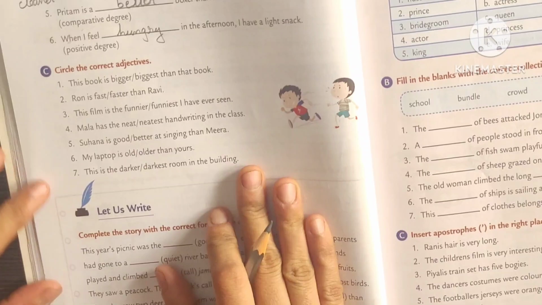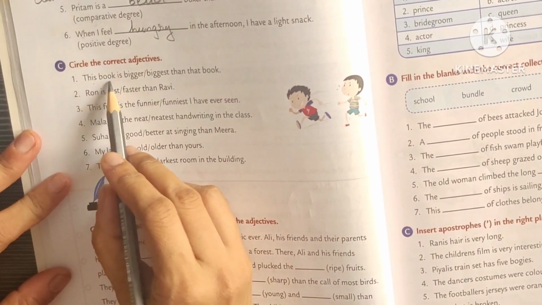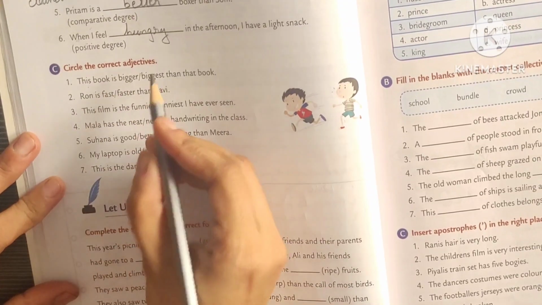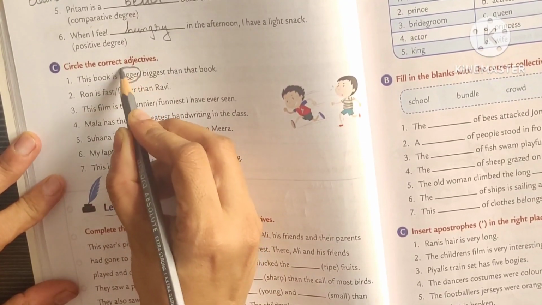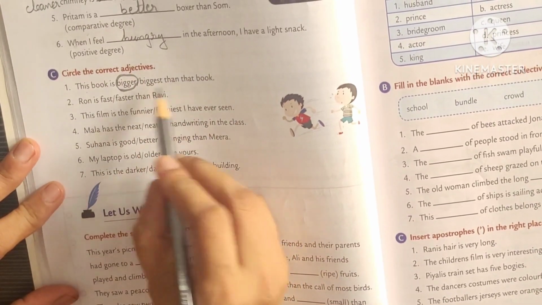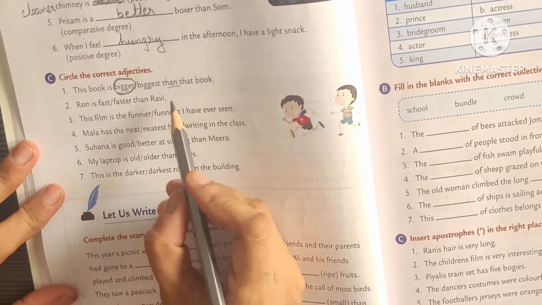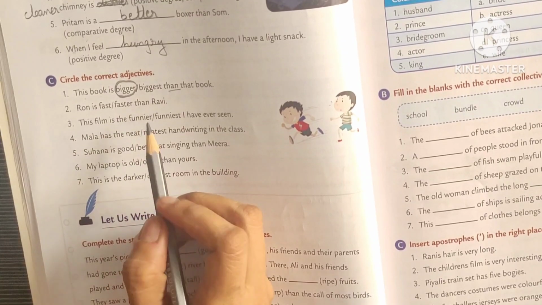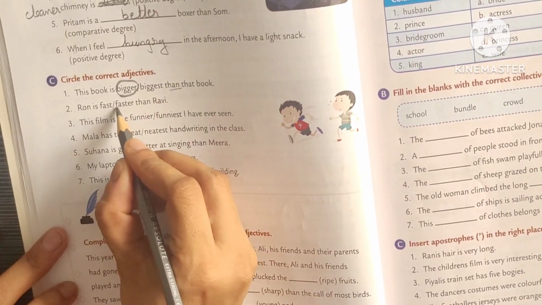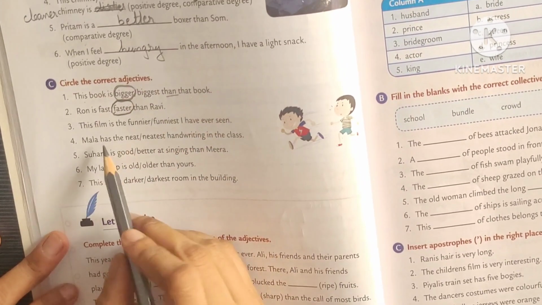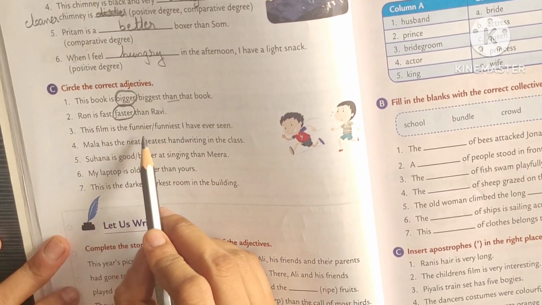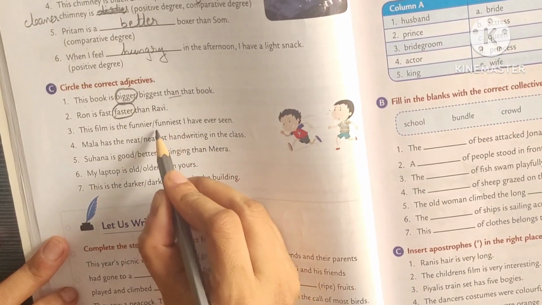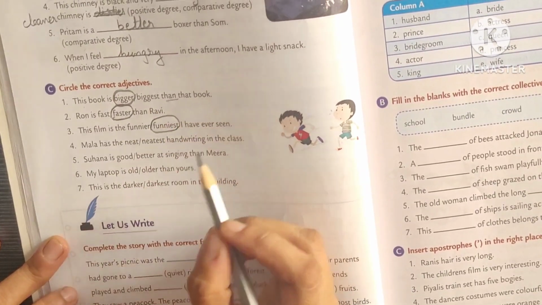Circle the correct adjectives. This book is dash than that book. This book is bigger. Why bigger? Because here they use than. It's a comparative degree. Ron is dash than Ravi. Faster. This film is the fun dash I have ever seen. This film is the funniest I have ever seen.